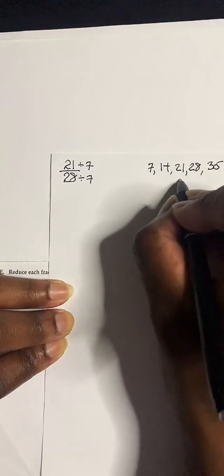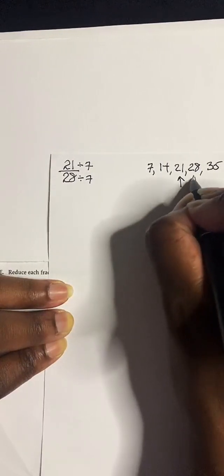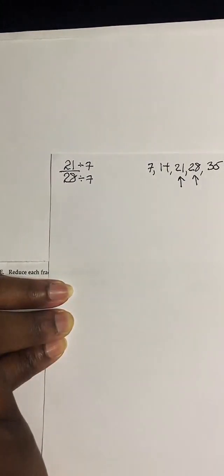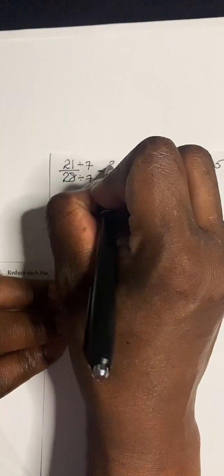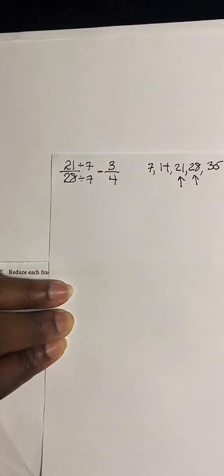But you notice that 21 and 28 are both involved. So that will be reduced, as everyone is saying, to 3 over 4, which is 3/4.